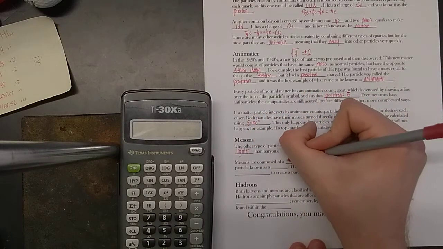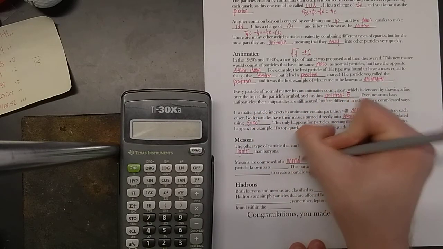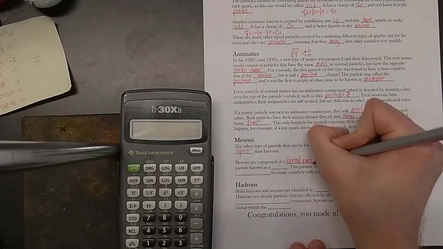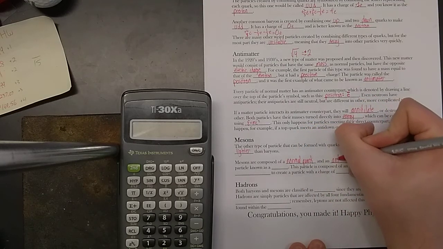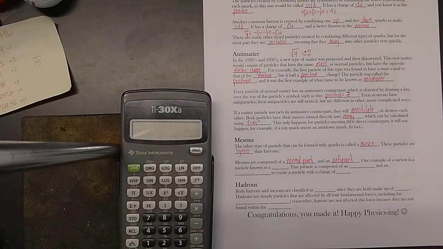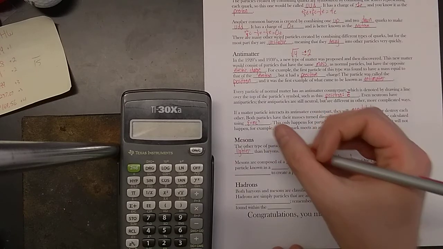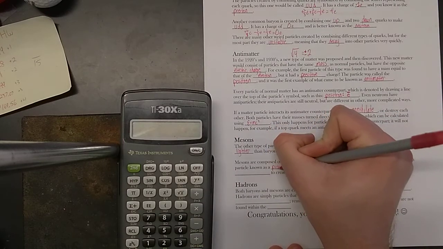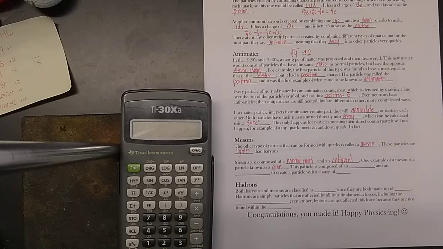Mesons are composed of a normal quark, meaning normal matter, and an antiquark, meaning a quark made of antimatter. Meaning same mass, same other properties, different electric charge sign. One example of a meson is a particle known as a pion, and mesons are very unstable, just like some of the other exotic baryons.